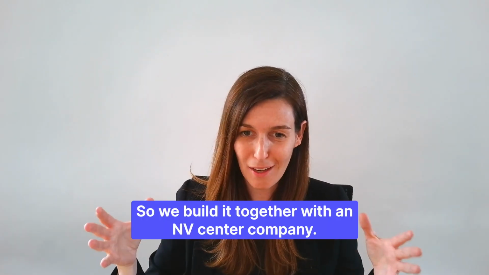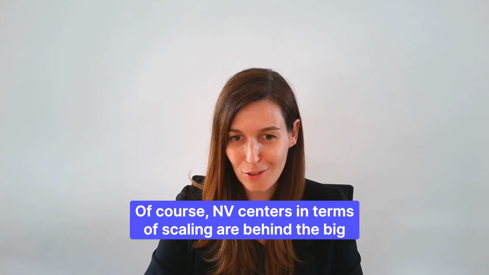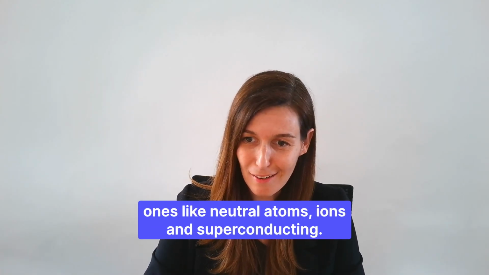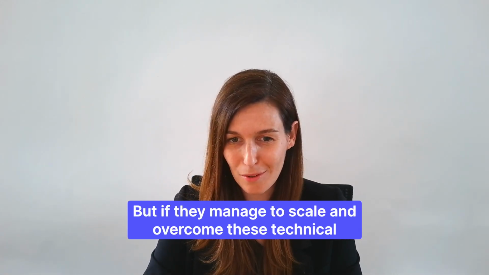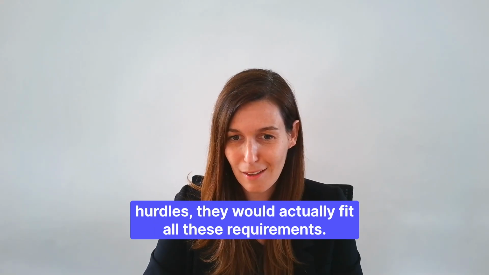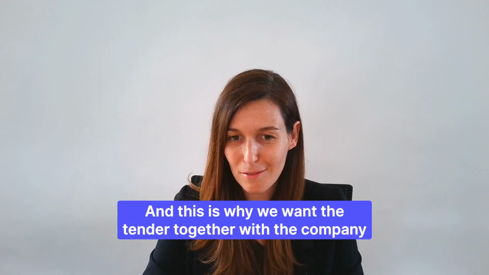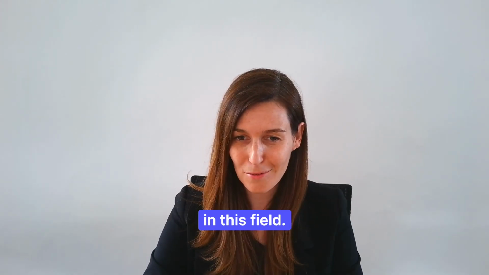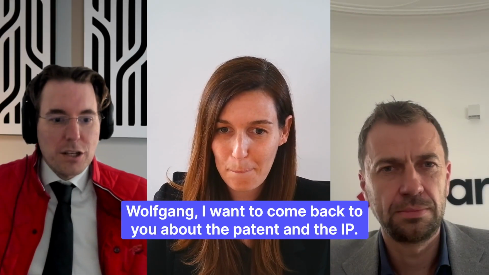So we built it together with an NV Center company. Of course, NV centers in terms of scaling are behind the big ones like neutral atoms, ions, and superconducting. But if they manage to scale and overcome these technical hurdles, they would actually fit all these requirements. And this is why we won the tender together with the company in this field. Wow, that's really a nice example.